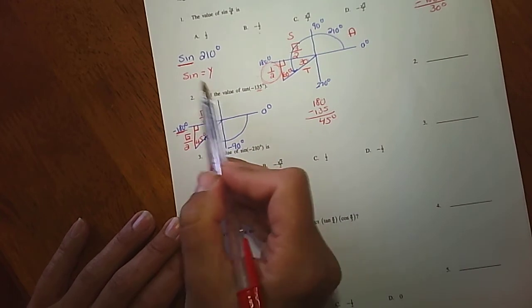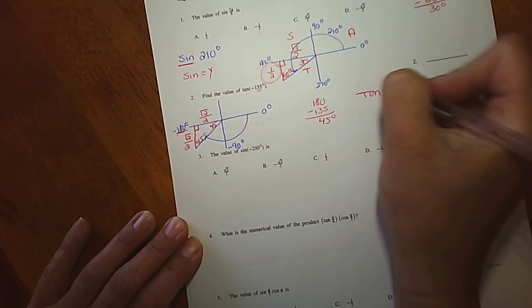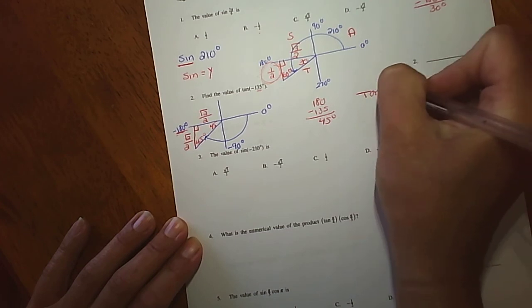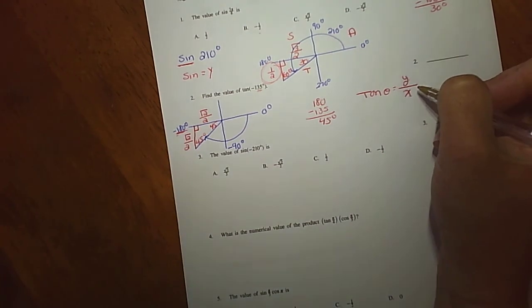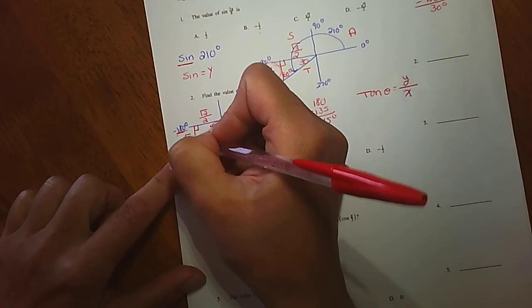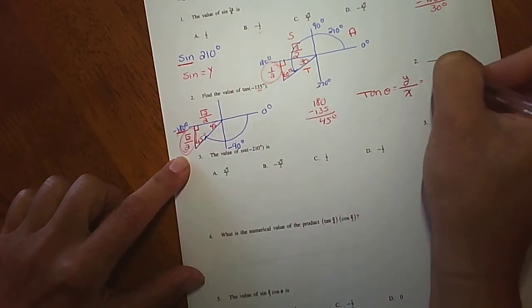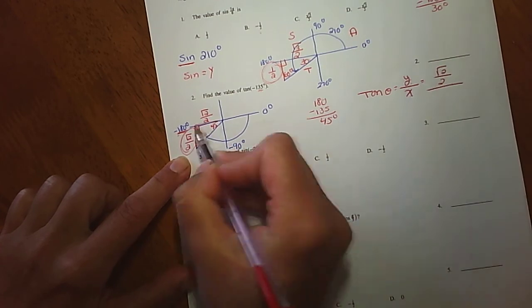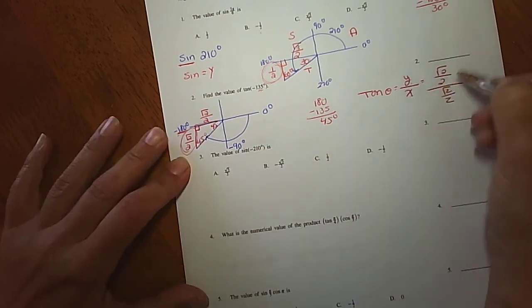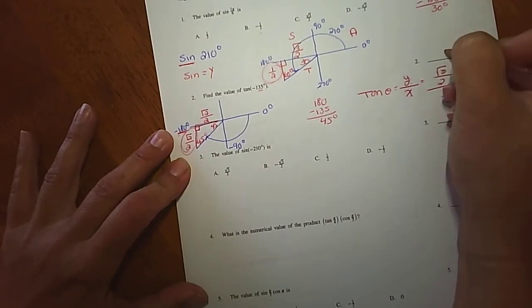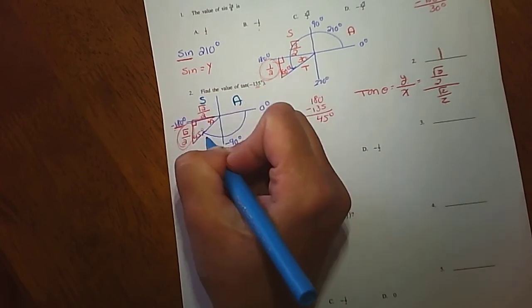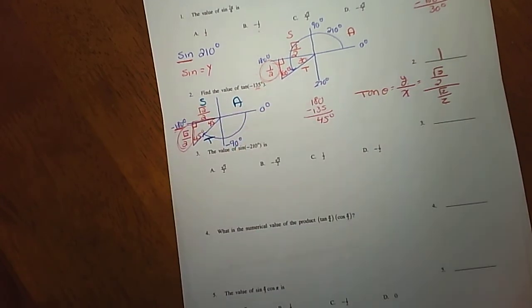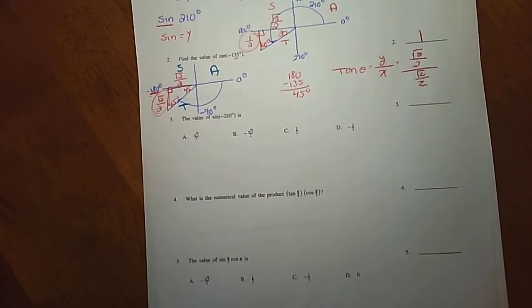Before, when we did sine, sine equals y, but tangent is equal to y over x. It's sine over cosine. So the sine, or the y, is this guy, which would be radical 2/2. And the x is radical 2/2. Anytime the numerator and the denominator are the same, it's the number 1. Now we have to decide if it's positive 1 or negative 1. If I do ASTC, we're in the T quadrant, so it's positive 1. Okay, next one.